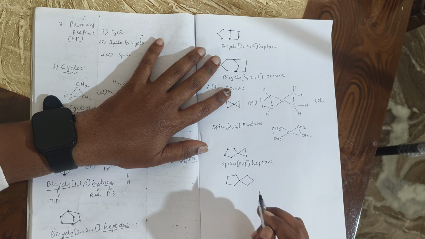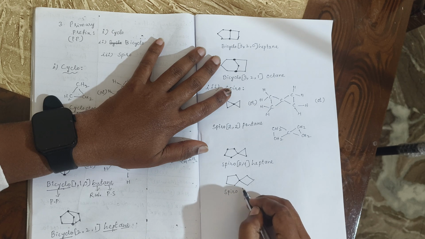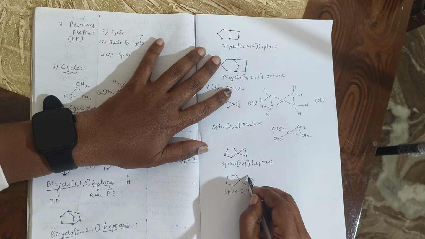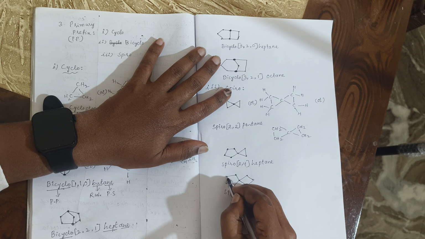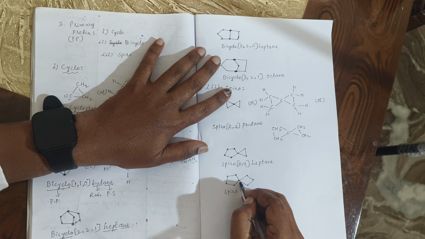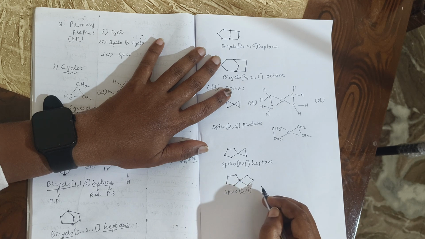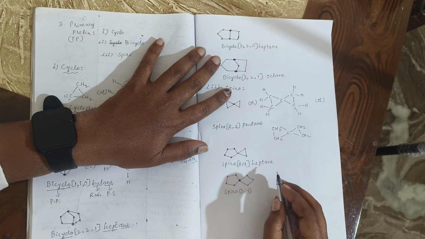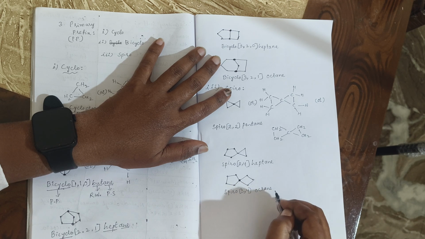So I am writing spiro 3 comma 4: right side 3, the lower number, then the higher, 4. This shared carbon is not counted. You can say spiro 3 comma 4 octane.